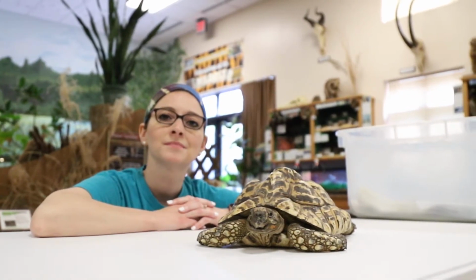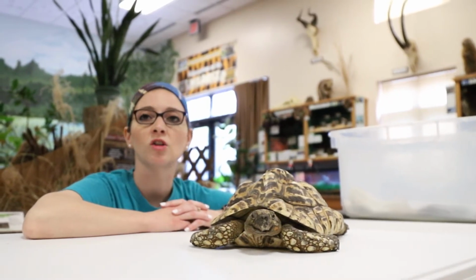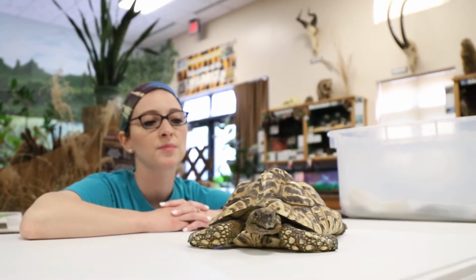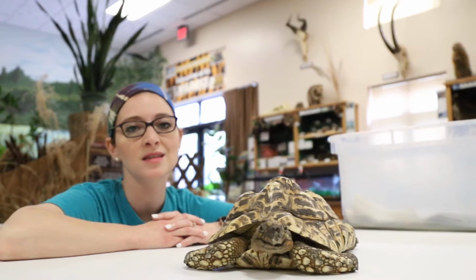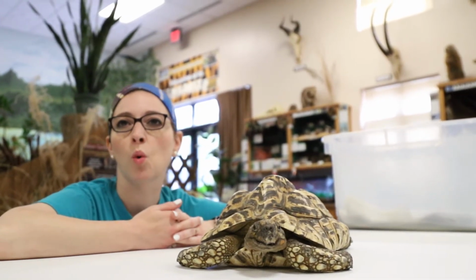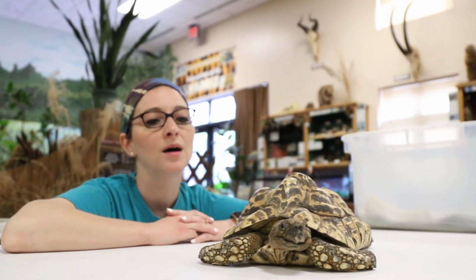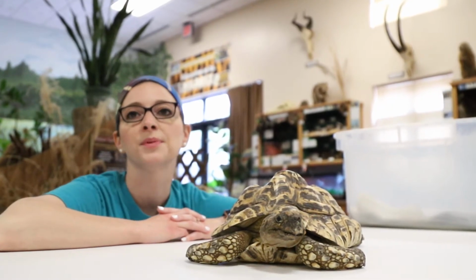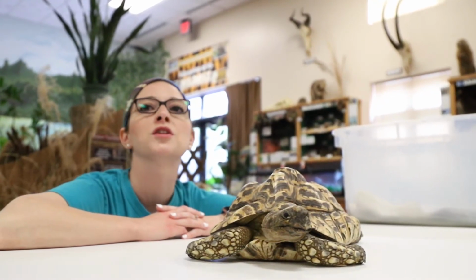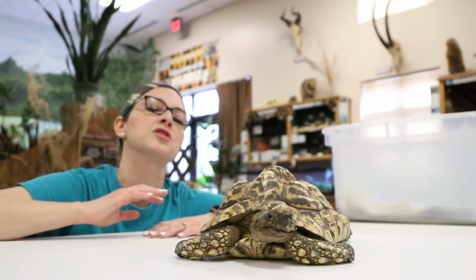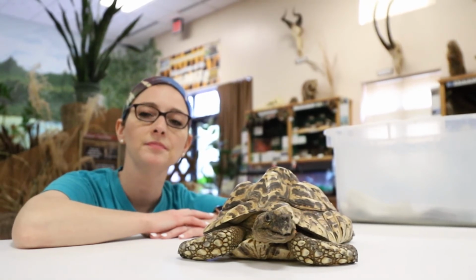Does he play with anything? No, so these guys are solitary in the wild, so they're not going to be living with other groups of tortoises, and they don't really respond to toys like some of the mammals might. His favorite thing to do is simply to eat, or maybe just to kind of go under differing logs and structures in his exhibit.